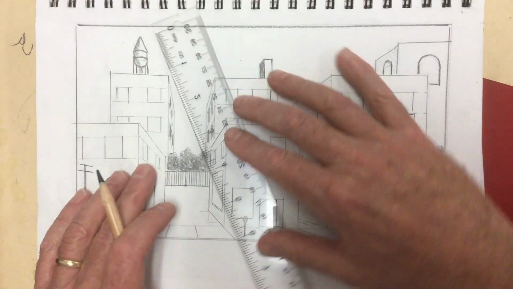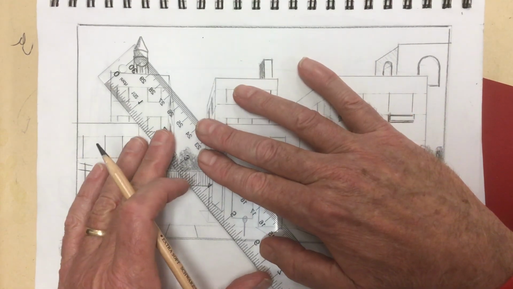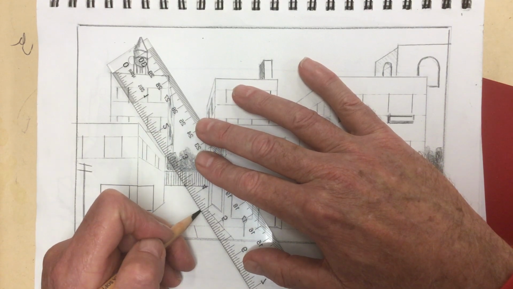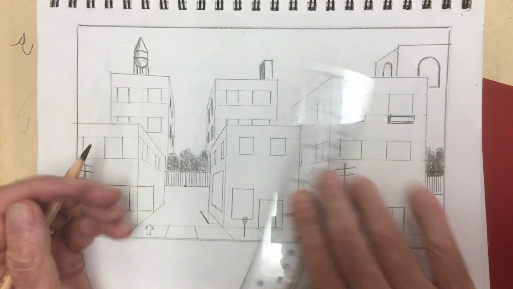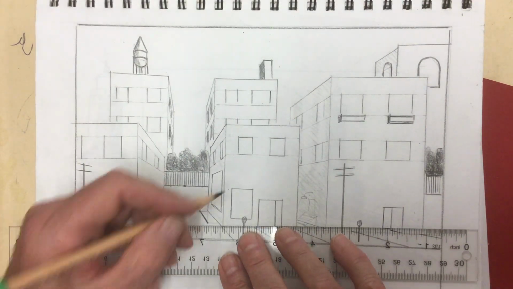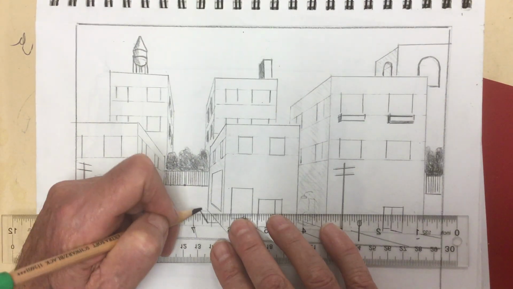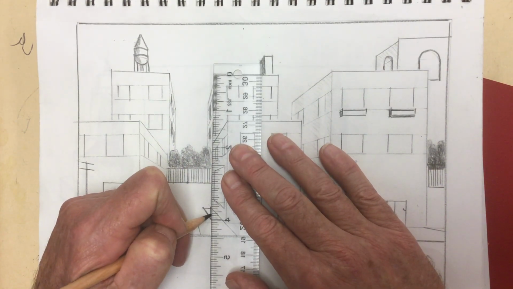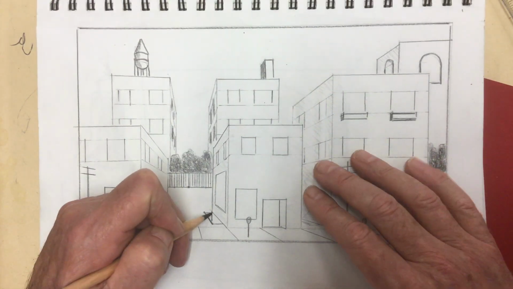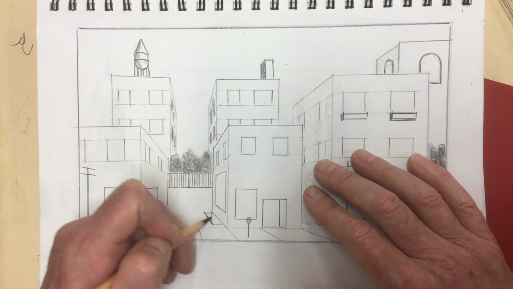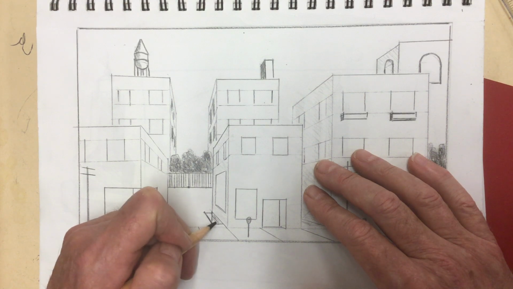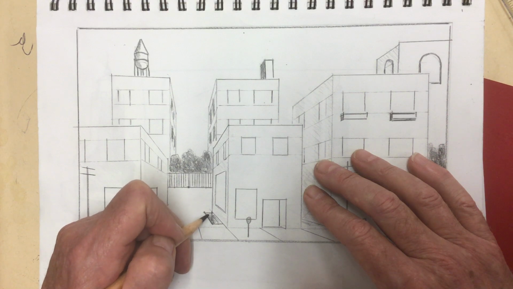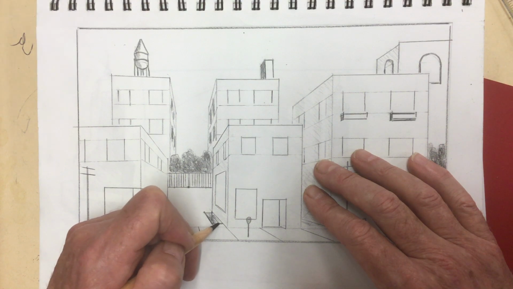This is a little basement here. So this line is going to the vanishing point, to the vanishing point, horizontal, horizontal, and then you've got a line that goes straight down. And we want to fill this in. And we've done holes before, so it's darker and gradually gets lighter.